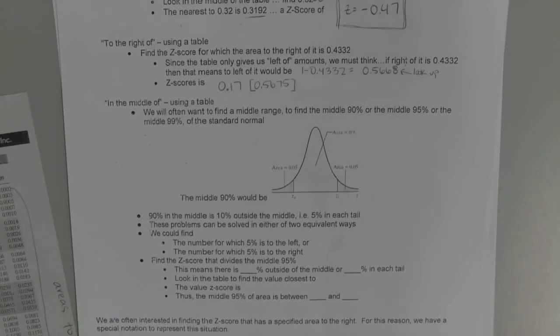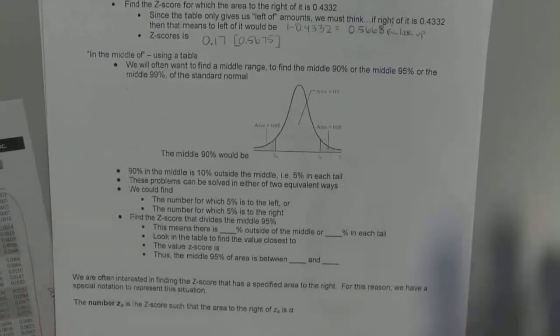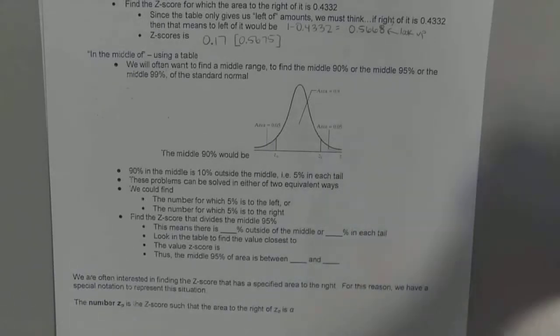All right, last one. It always seems like it's the most complicated, but then you guys do really, really well with it. If we want to find the middle of, okay? So it says we'll often want to find a middle range where we find the middle 90, the middle 95, the middle 99. So we have like this lower and upper bound. Notice we'll have two z-scores. What we have to do is think complement divided by 2, and I'll talk to you about it.